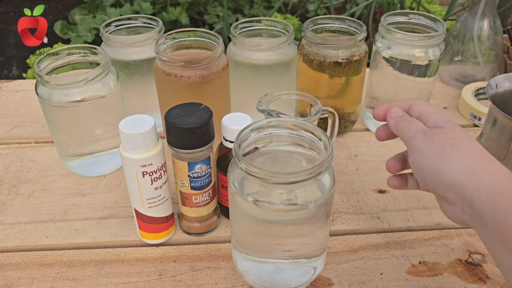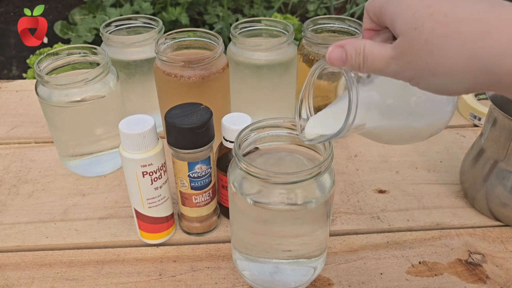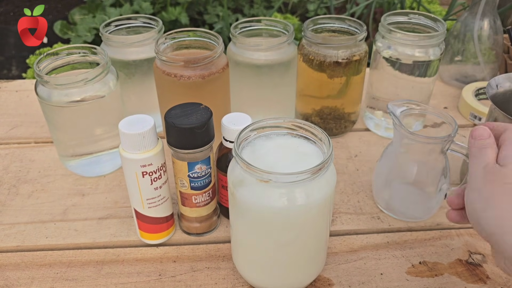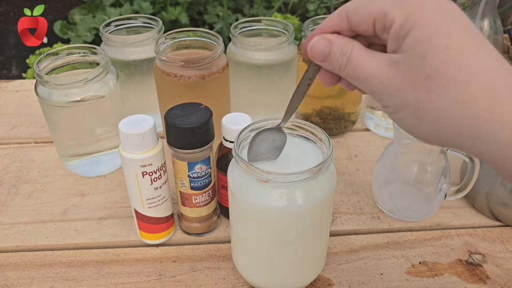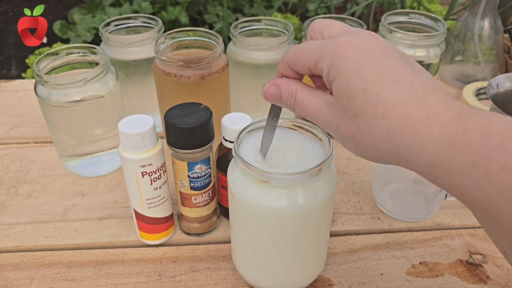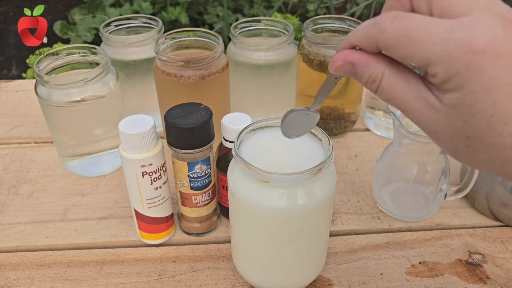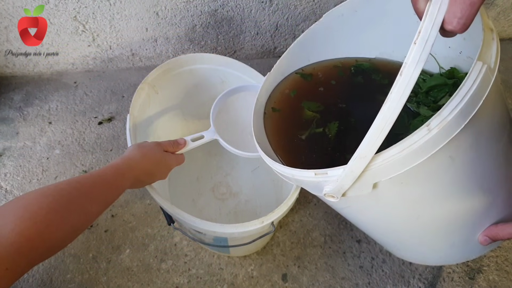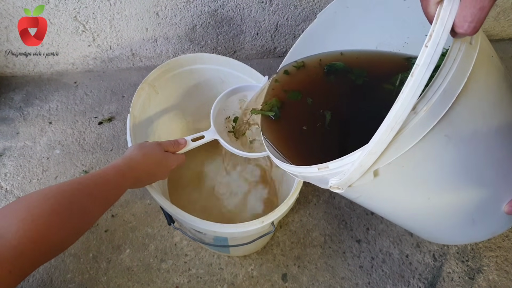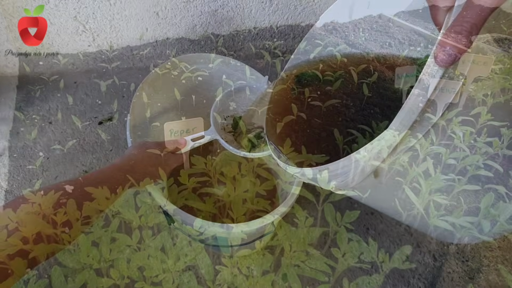Milk diluted in a ratio of 1 to 10 is used to strengthen the plants, while whey additionally contributes to resistance thanks to beneficial microorganisms. Nettle extract strengthens the plant, but you should be careful with it because it contains more nitrogen, which can stimulate lush growth of foliage.